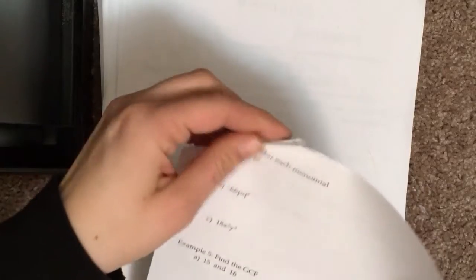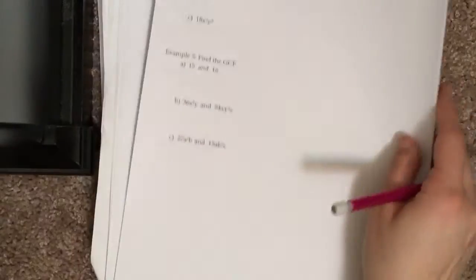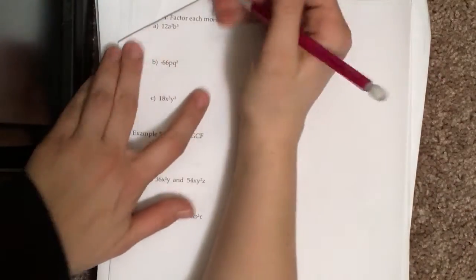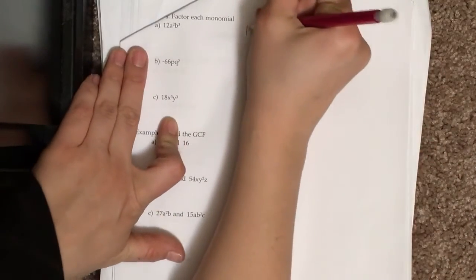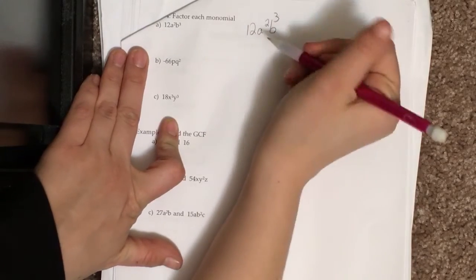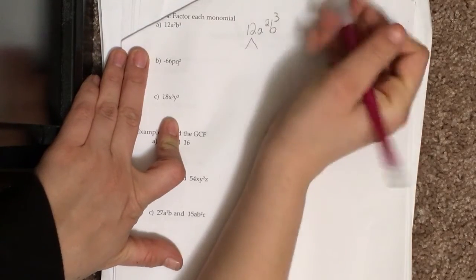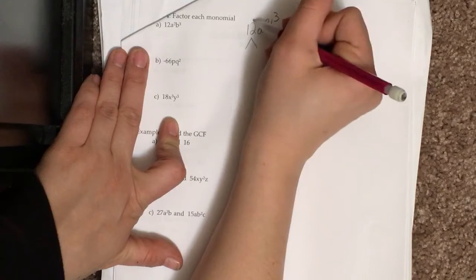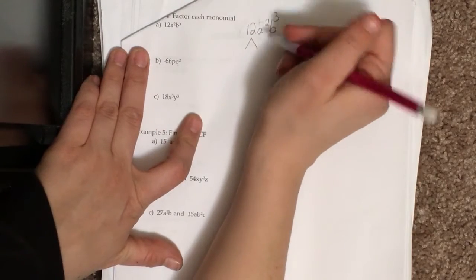Go ahead and flip the page. The next part is factoring each monomial. Also something that we have done before, but we will take a second to review it. So letter A, let's say we have 12a squared b cubed. The first thing we're going to do is factor out, by doing our factor tree, the number or the coefficient.